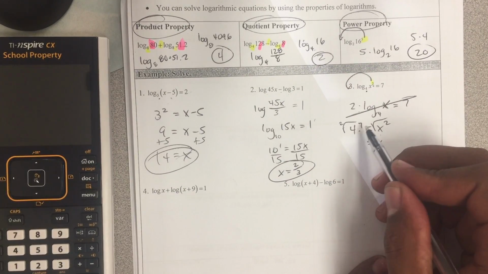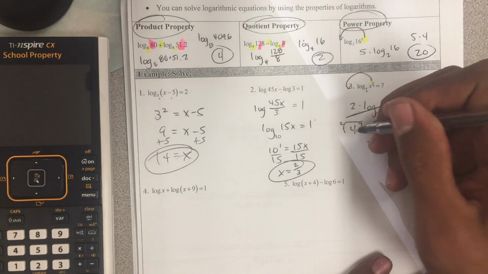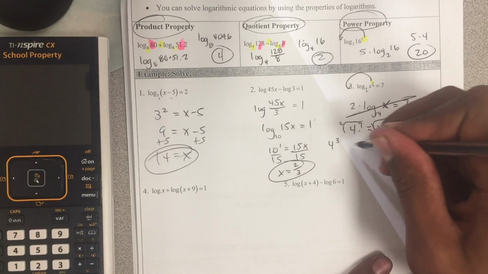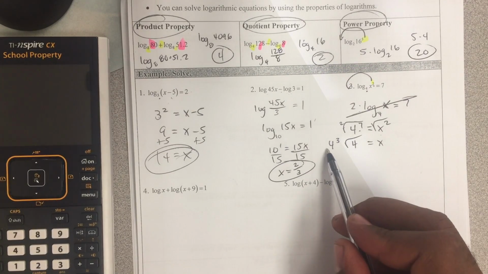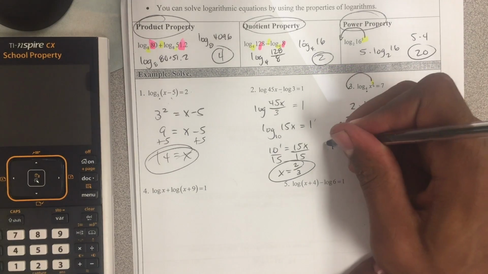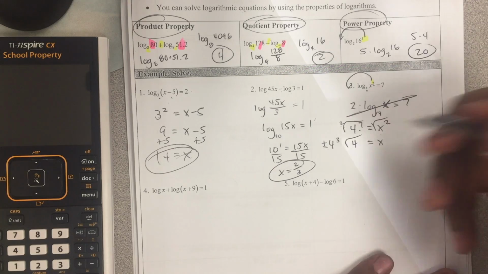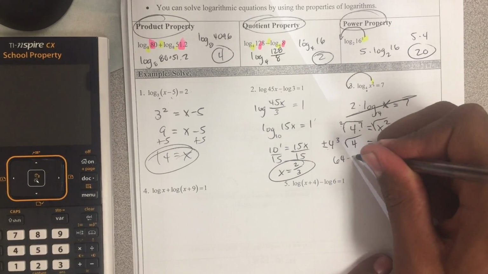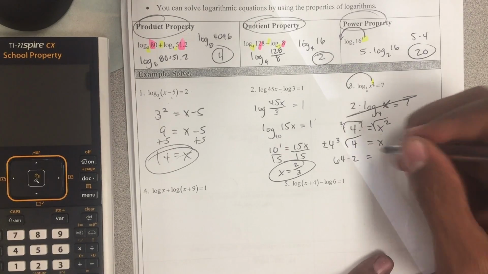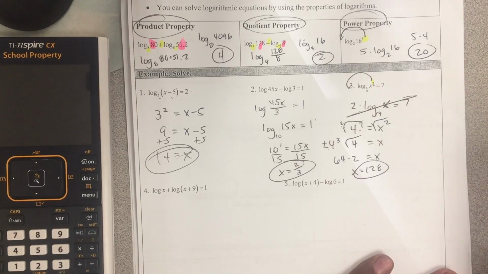I have 7 4s here, because remember, this is 4 to the 7th. So that means that 3 will come out, and I'll still have 1 inside. But now, remember, this is an even root, so I have to account for plus and minus values in this case. So now, this could be 64, and square root of 4 is just 2. So then 64 times 2, x is equal to 128. Okay.